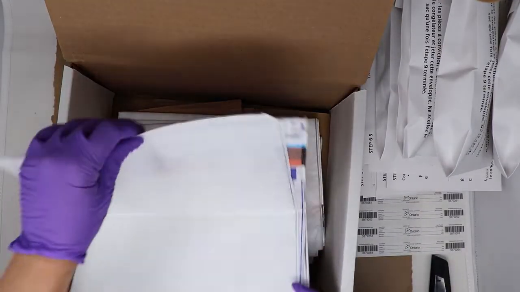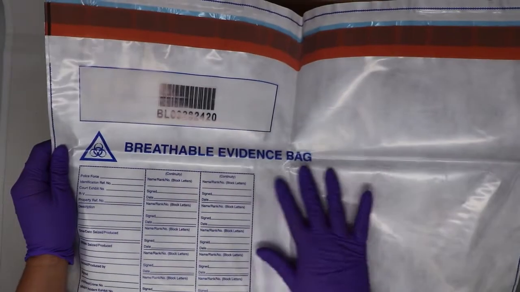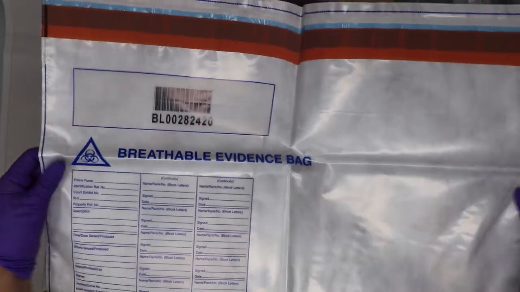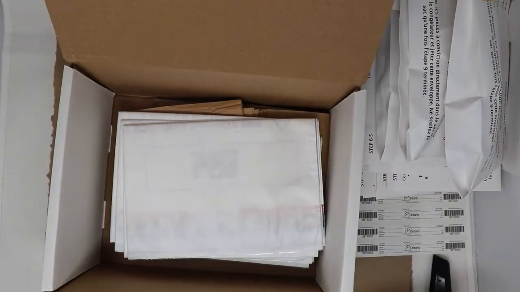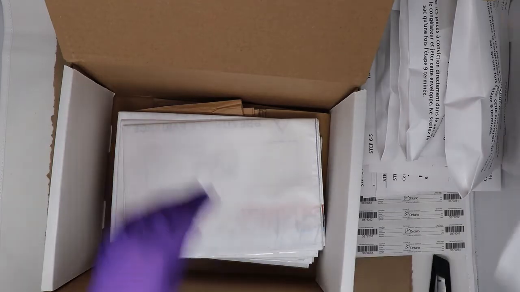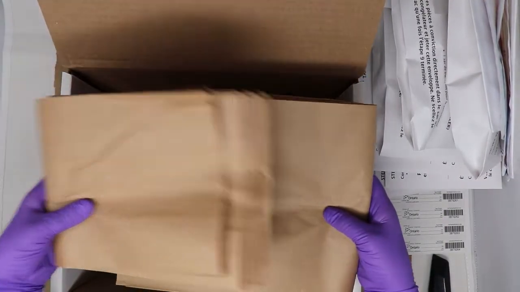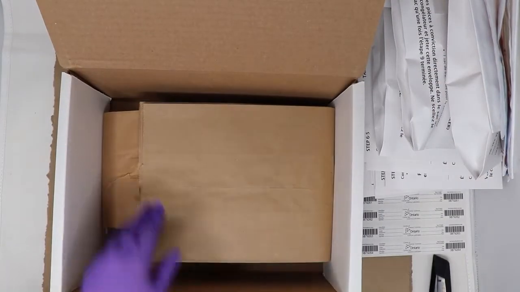Additionally, the auxiliary pack contains a large drying pouch, or a breathable evidence bag. This breathable evidence bag is large and can be used to contain one large clothing item, or multiple brown paper bags may be placed within it to contain all of the clothing collected. The auxiliary pack also contains additional brown paper bags in 2 different sizes to permit the collection of additional clothing items if required.